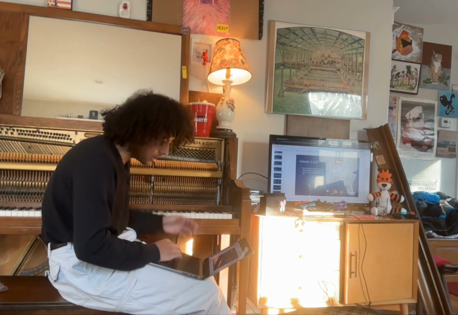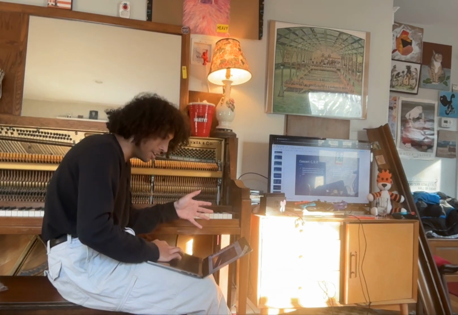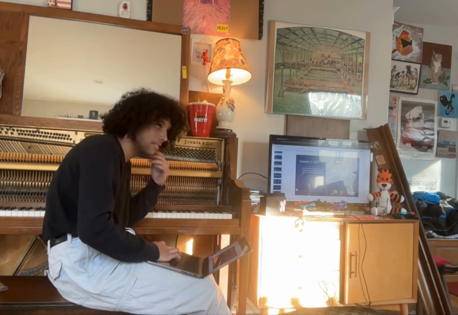Same thing for E. Right. So you're gonna start on the lowest note, up to the highest, down to the lowest, back to the root. Can you write them out for E as well?